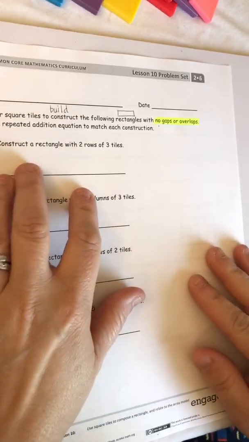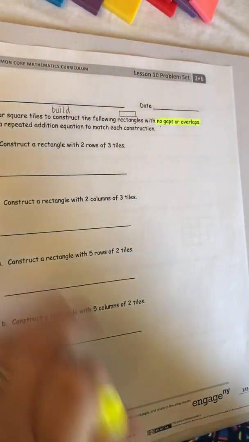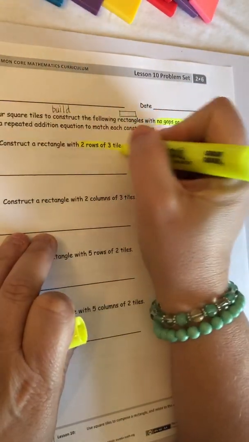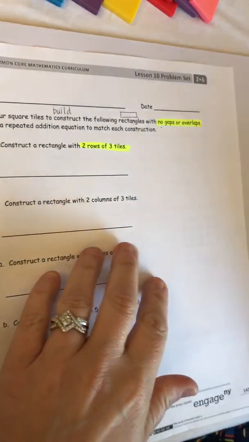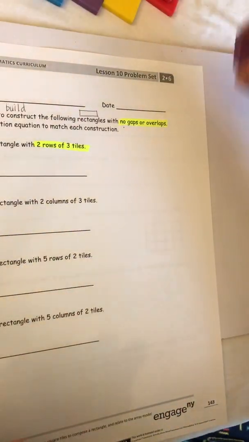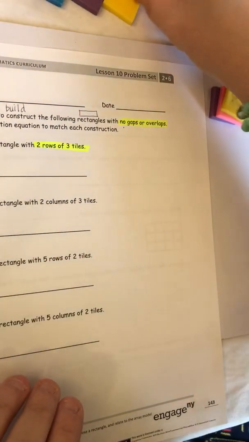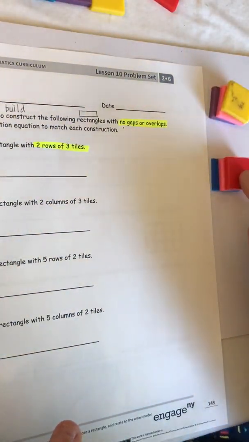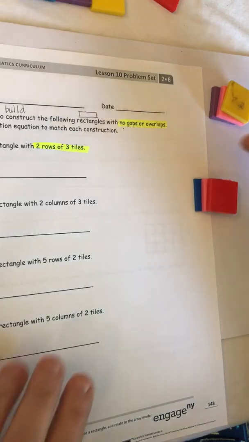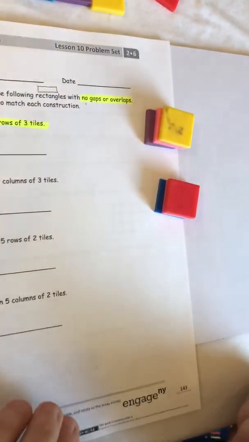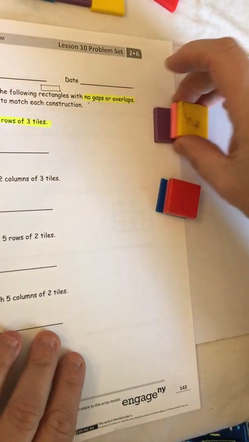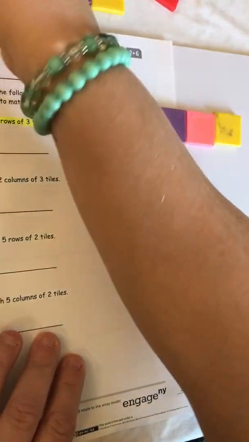All right, what's the first one? Construct a rectangle with 2 rows of 3 tiles. Okay, so let's go over here. I'm going to have 3 tiles and I need 2 rows of those. Okay, so I have 3 in each, but I only have 2 rows.